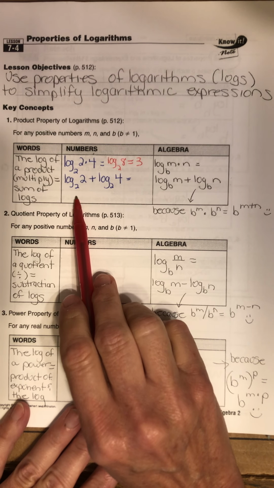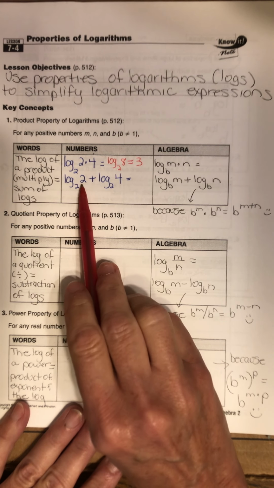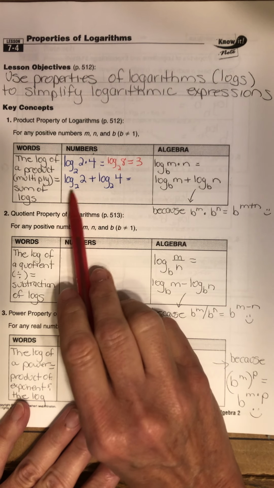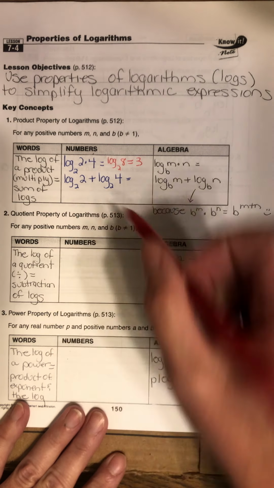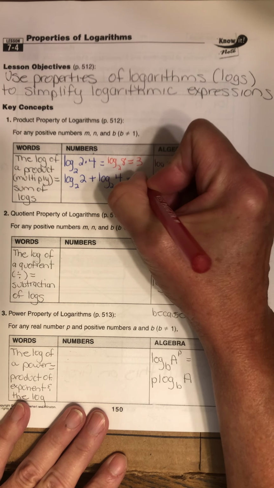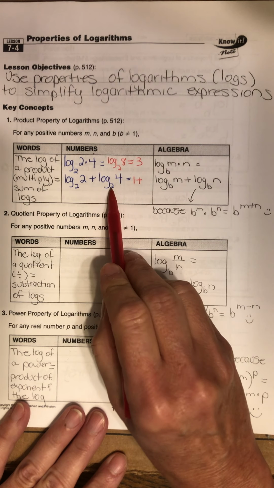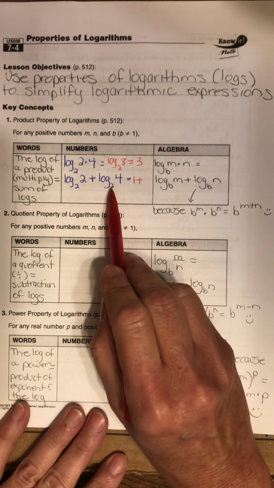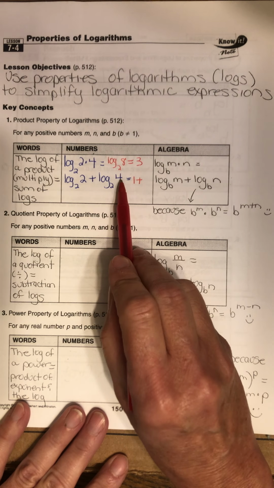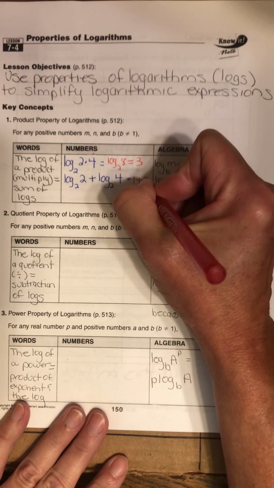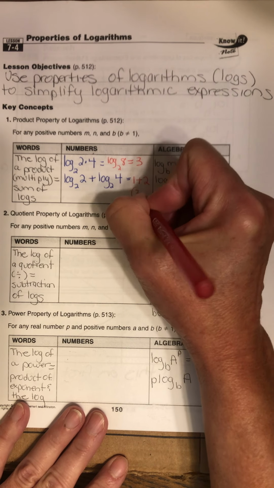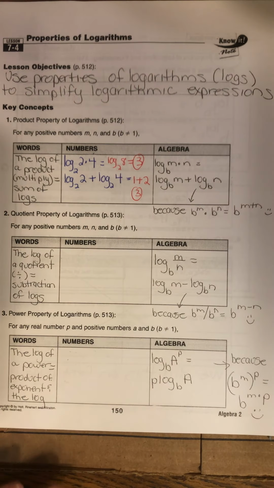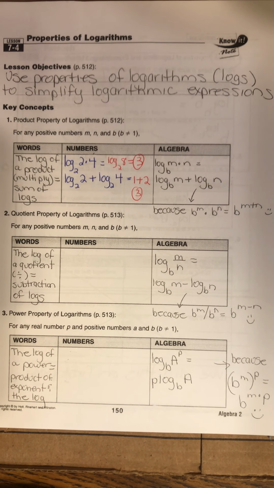On our second expression, log base 2 of 2 says when the base is 2, what is the exponent that produces a 2? That is a 1, plus log base 2 of 4. So with a base of 2, what is the exponent that gets you 4 is 2. And notice 1 plus 2 is equal to 3. So these are both equal to each other.